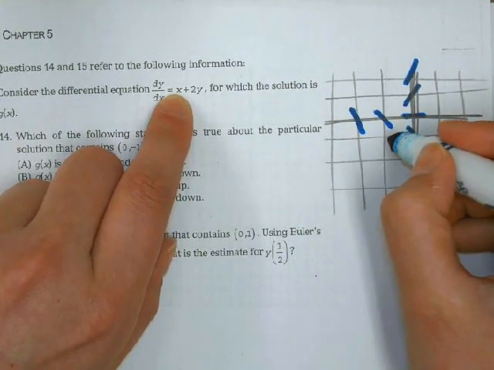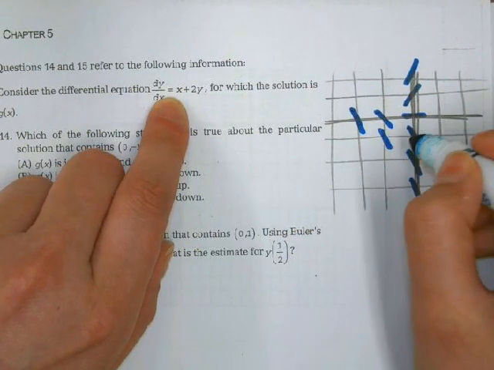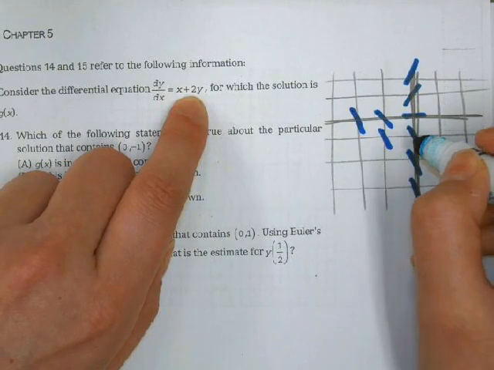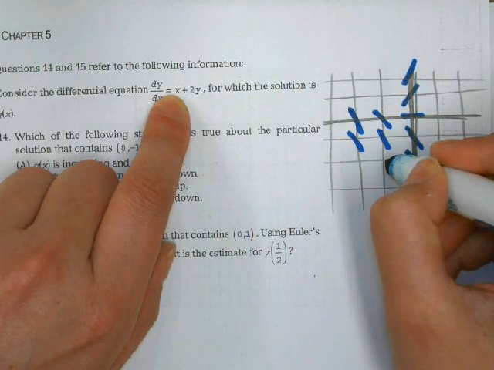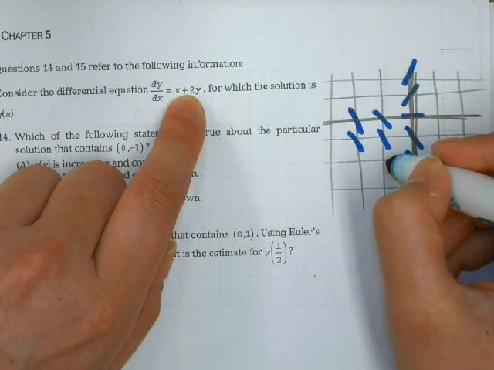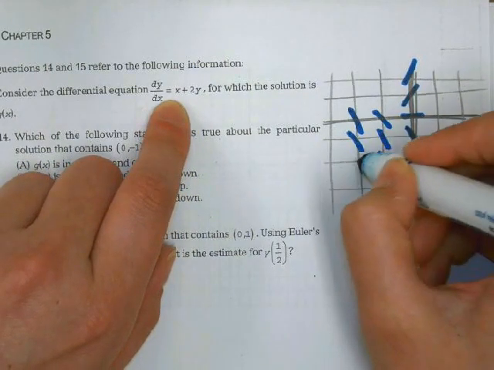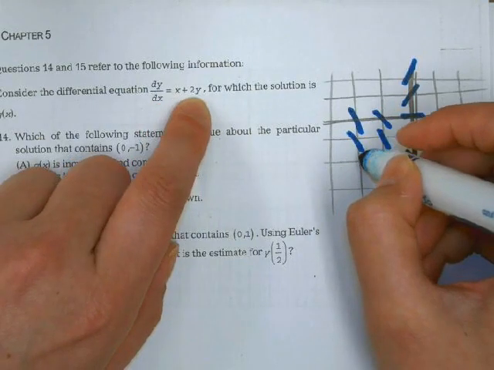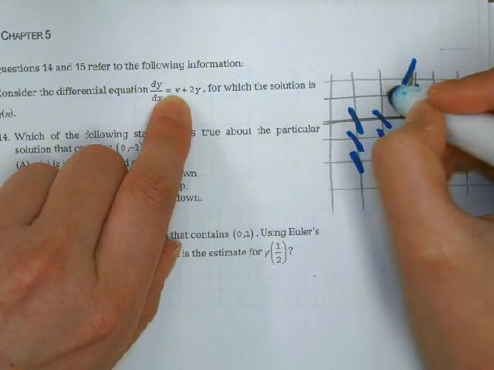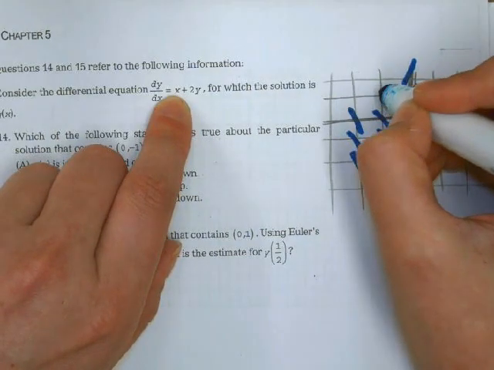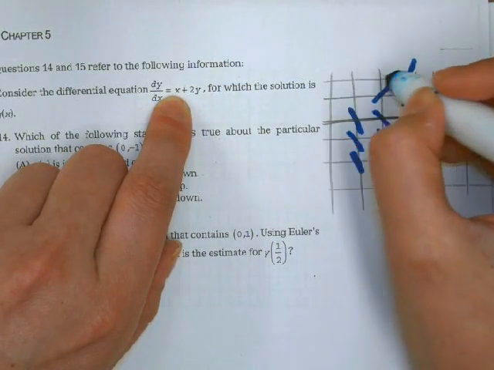X value of -1: -1 plus 2 times -1 is -3. -2 plus 2 times -1 is -4. -1 plus 2 times -2 is -5. -2 plus 2 times -2 is -6. -1 plus 2 times 1. -2 plus 2 times 1.